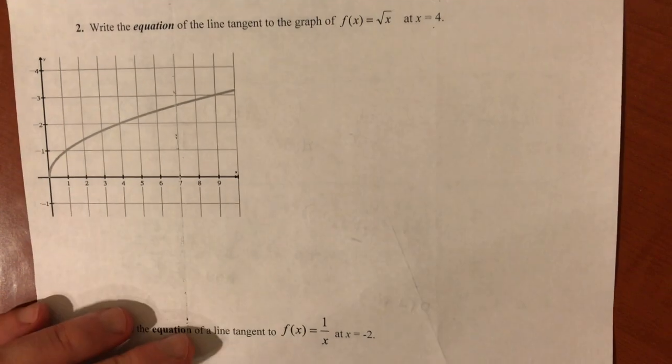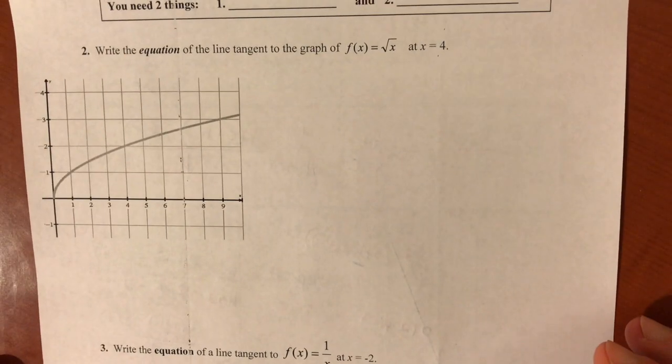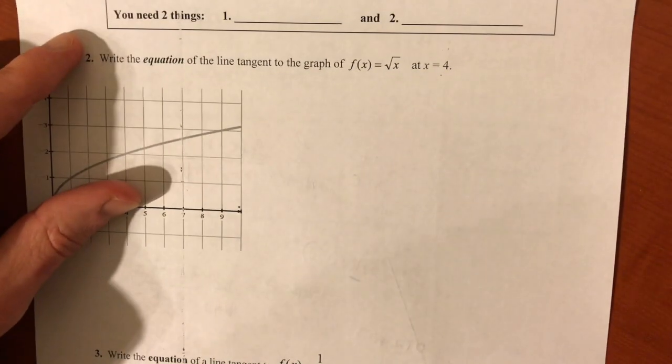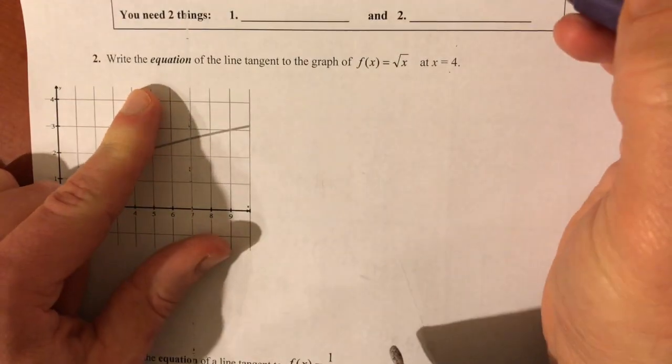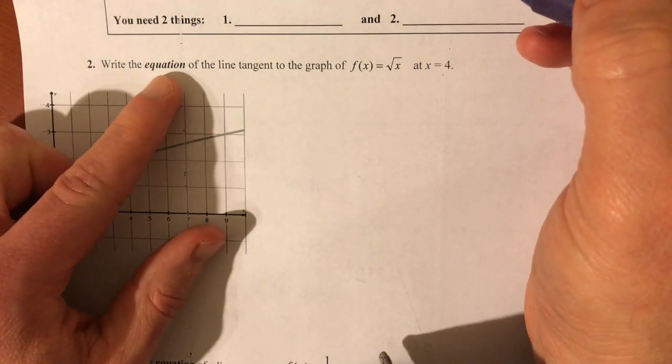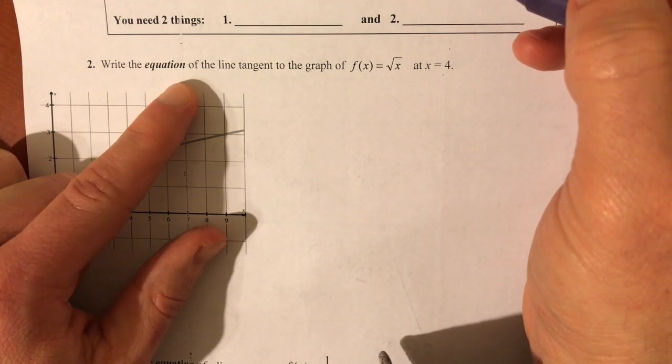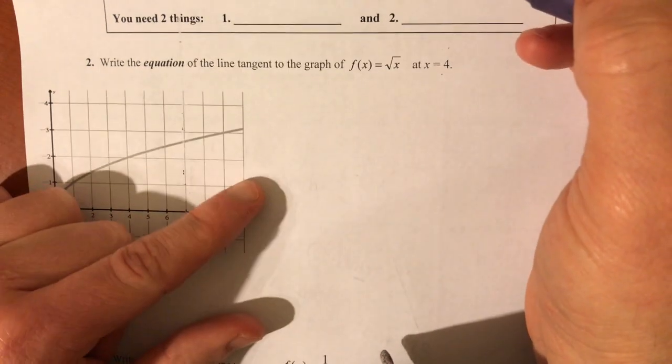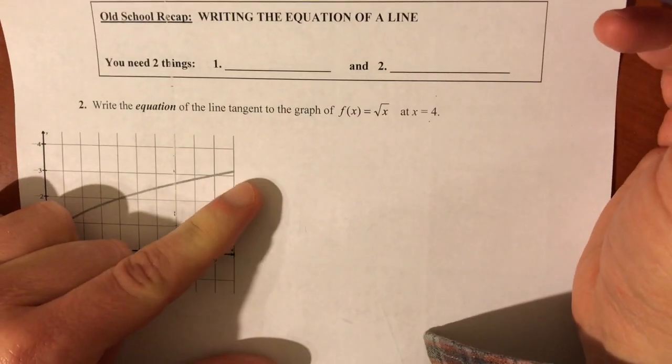So we're just going to see a couple different things. They're going to just change the curve up a little bit, change the x values, but now we're going to go one step further. We're not just going to find the slope of the curve at that moment or the tangent line. We're actually going to write the equation of the tangent line. Getting the slope is the hard part. So now that we know how to do that, it's fine.